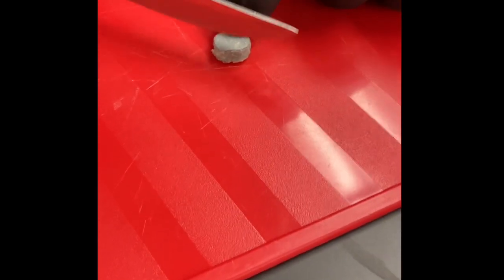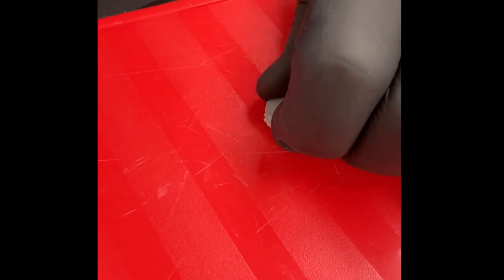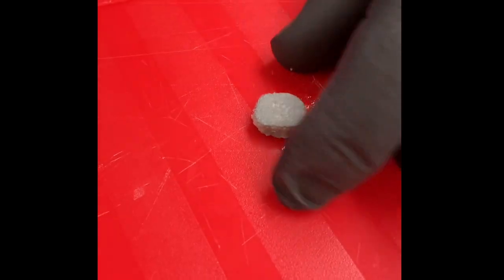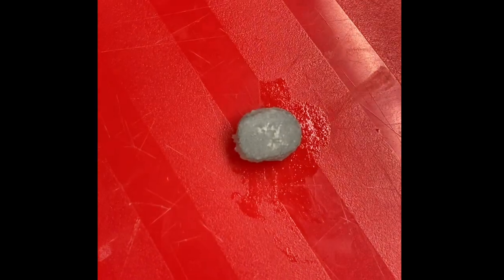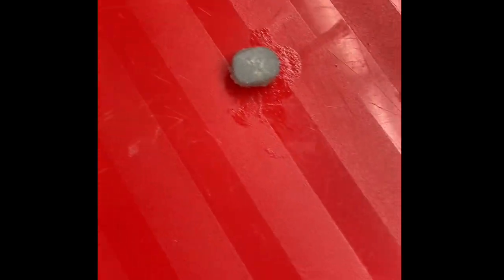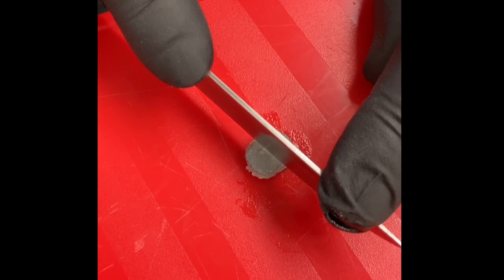Okay, so what I'm going to do is cut it, but first I'm going to squeeze it. And if you can see, I kind of deformed it a little bit when I squeezed it. Let's try it again. So you can see it's not quite round anymore. It's really soft and malleable and pliable. Okay, and I'm going to cut it right down the middle.